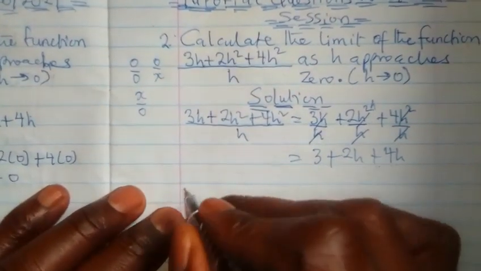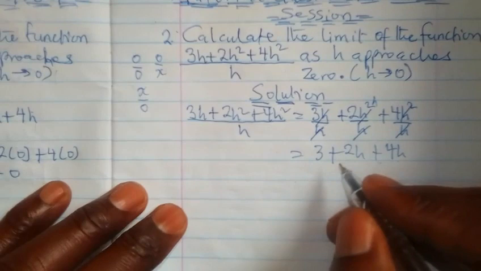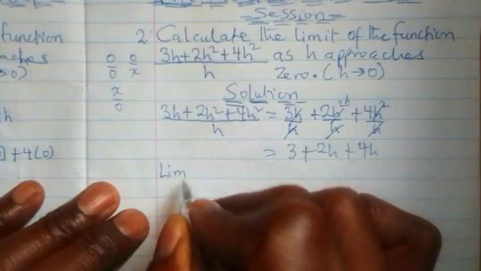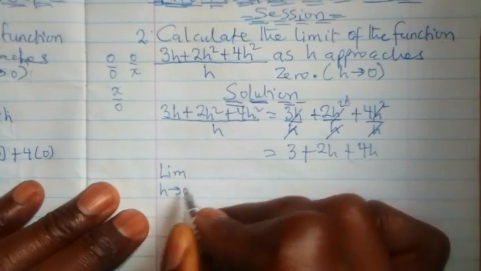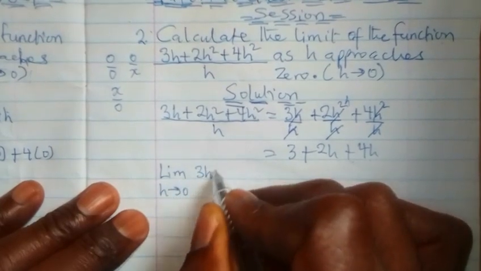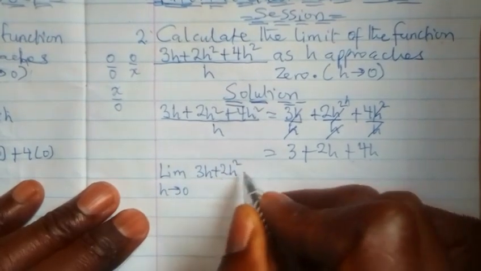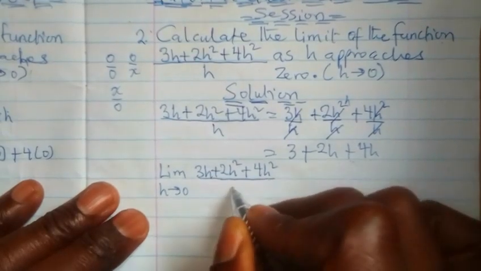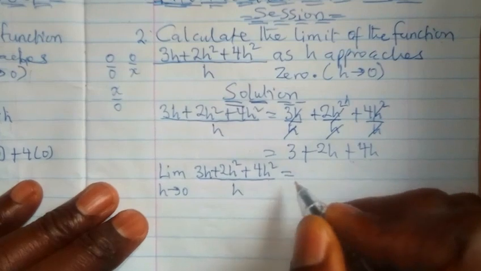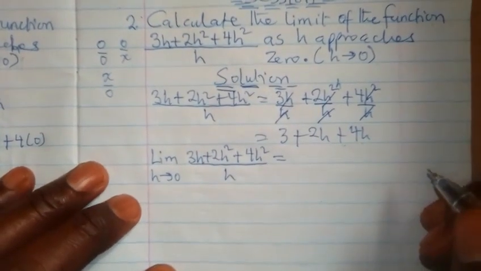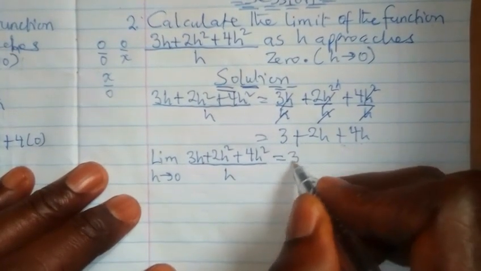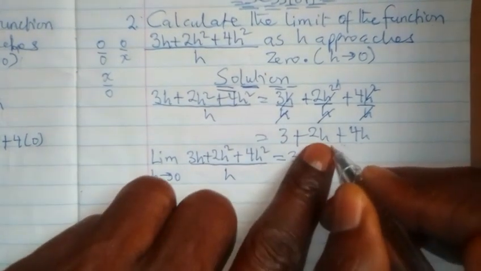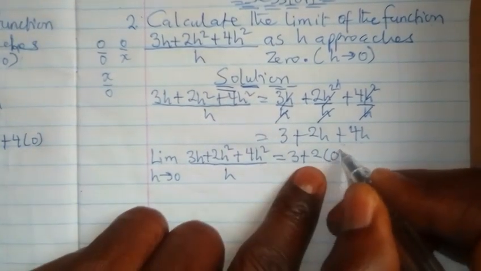Now we can solve this problem finally by saying that the limit as h tends to 0 of (3h + 2h² + 4h²) all divided by h would now equal 3 plus 2 times the value of h. h is 0, so we put our 0.